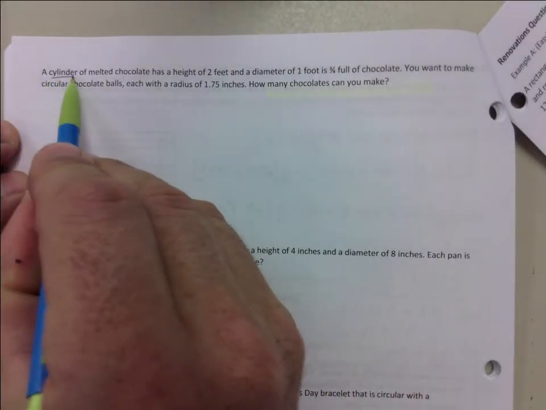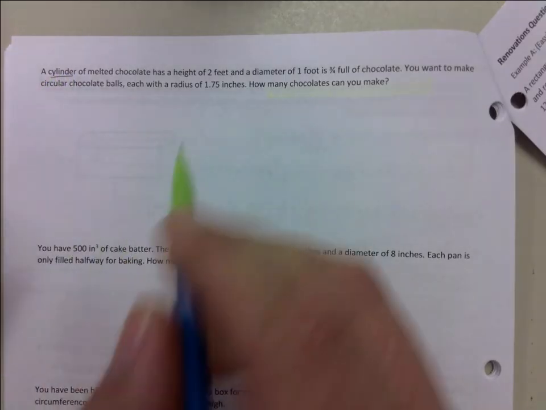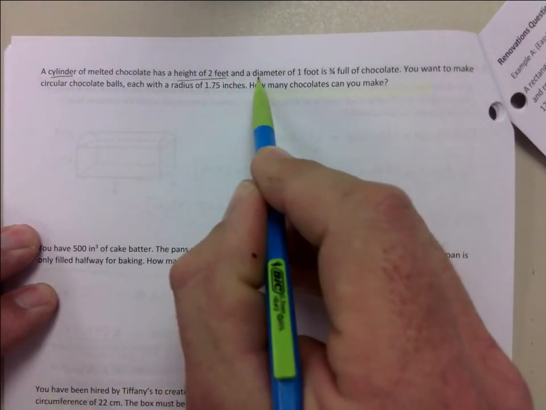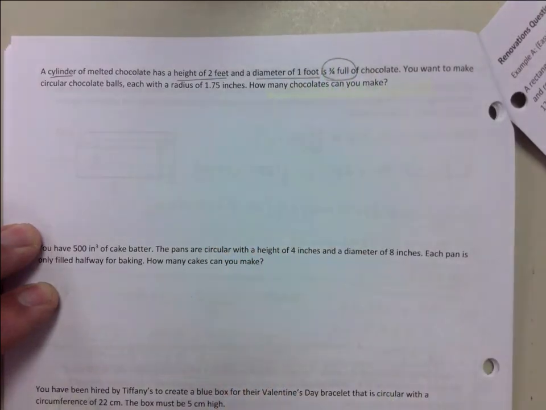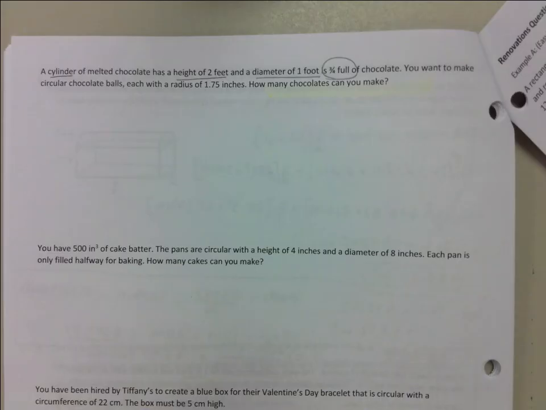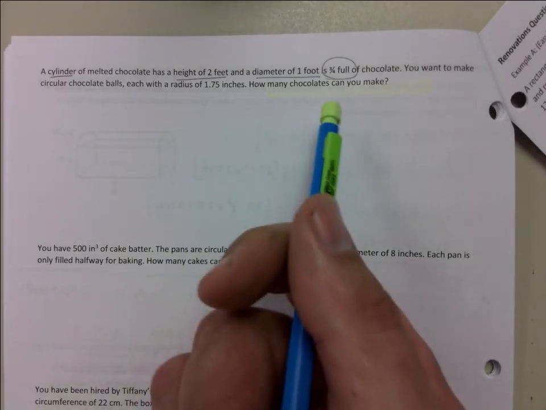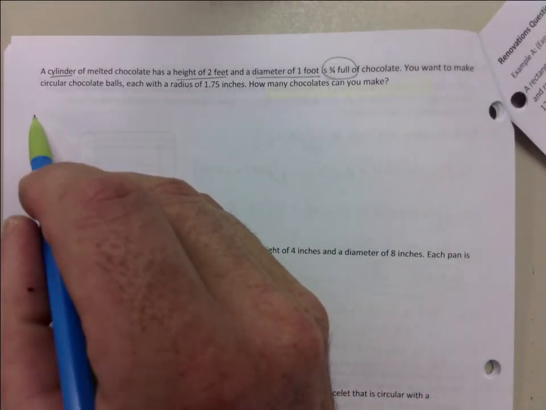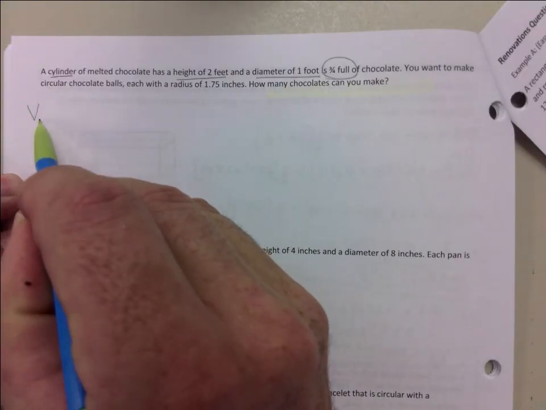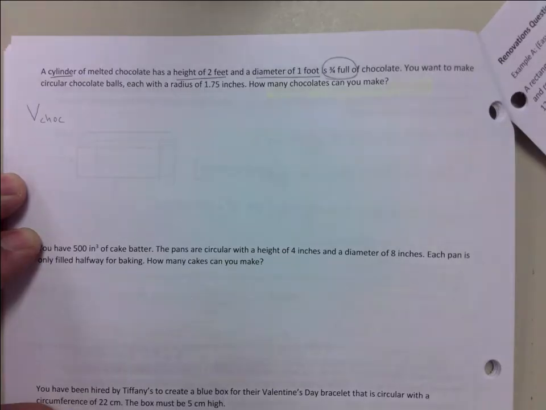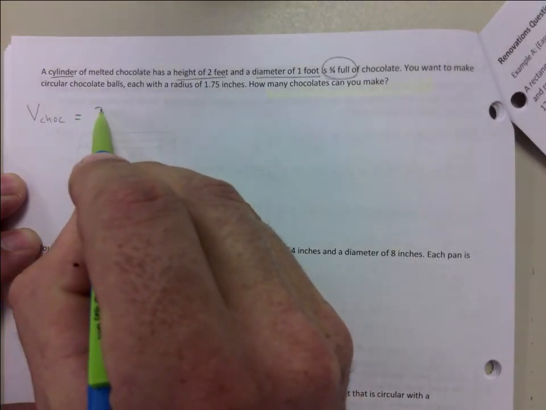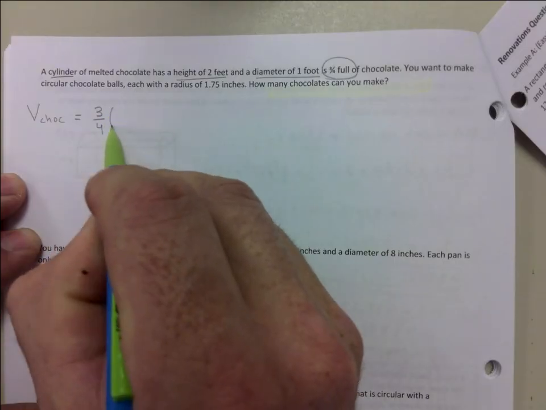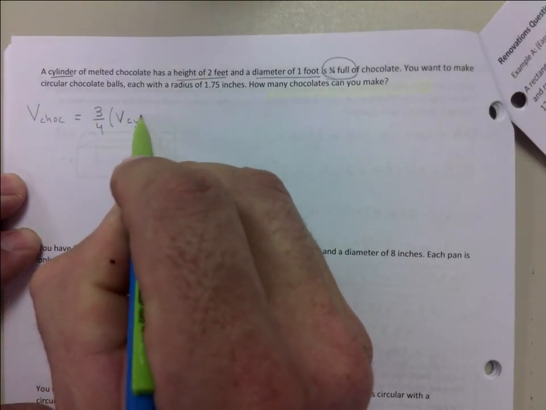Anyways, a cylindrical container with a height of 2 feet, has a diameter of 1 foot, is 3/4 full. So that's important to notice, right? I could have told you it's 60% full. What's 60%? 0.6, right? This is 3/4 full, that's 0.75. So how I would approach this, I would go volume of chocolate, right? How much volume do I have? I would say it's 3/4 of the volume of a cylinder.